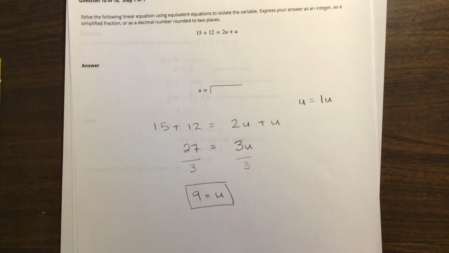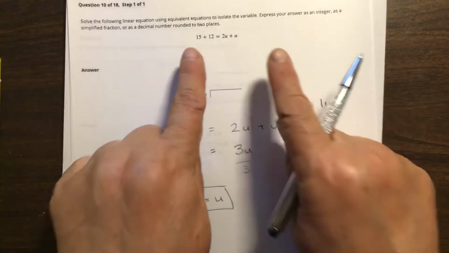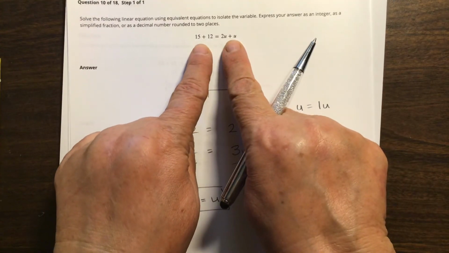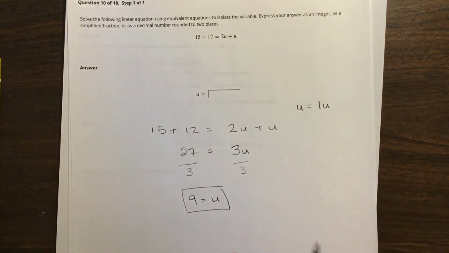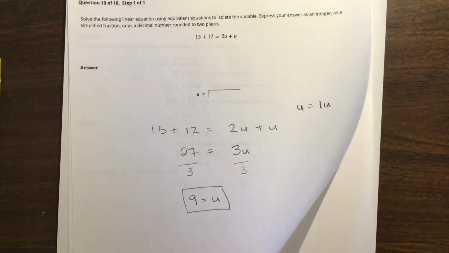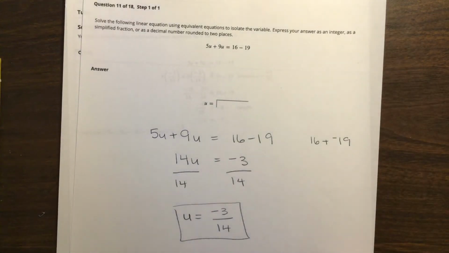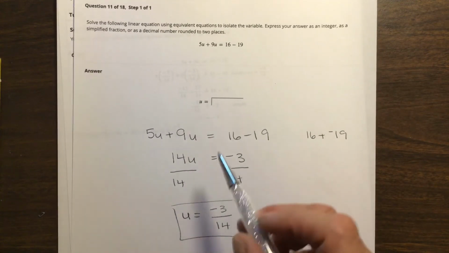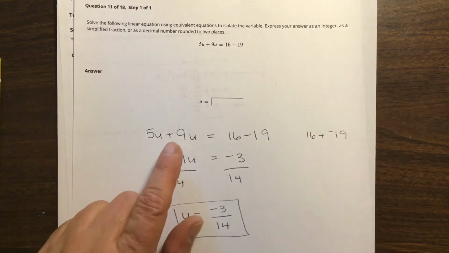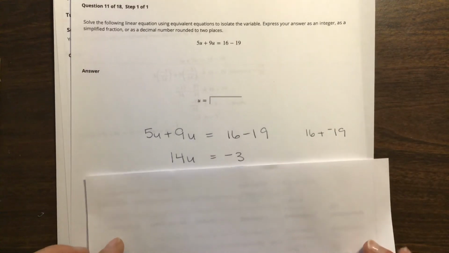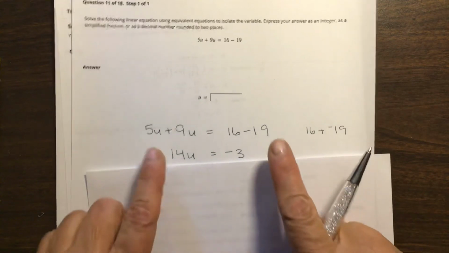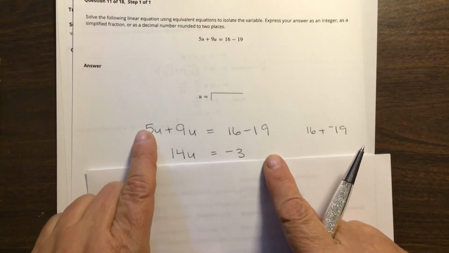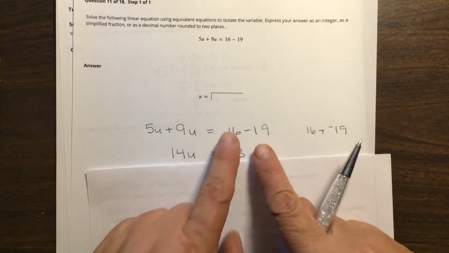And this example is just like that. Combine the like terms on either side of the equal sign and then solve for the variable. This one, okay, so you're going to combine your like terms on both sides of the equal sign. Okay, combining the numbers gives you 14.